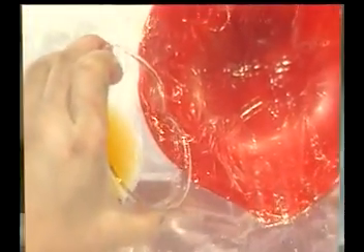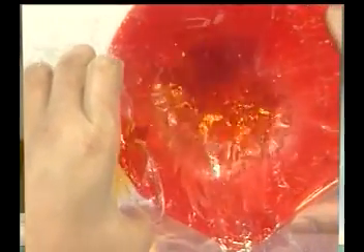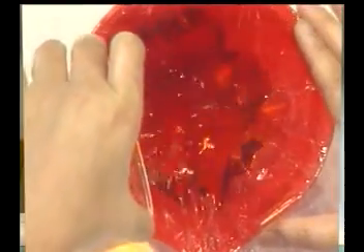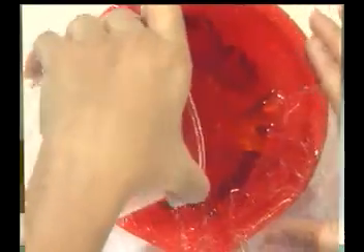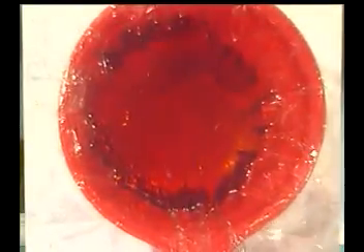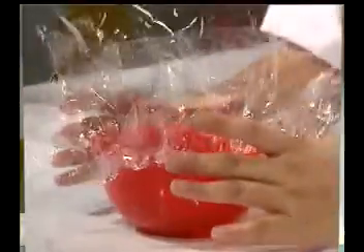To keep the sol stable, we carry out a procedure called dialysis. Place the prepared ferric hydroxide sol in a cellophane bag. Cellophane is a semi-permeable membrane. It allows only the smaller ions and molecules to pass through, but not the colloidal particles.